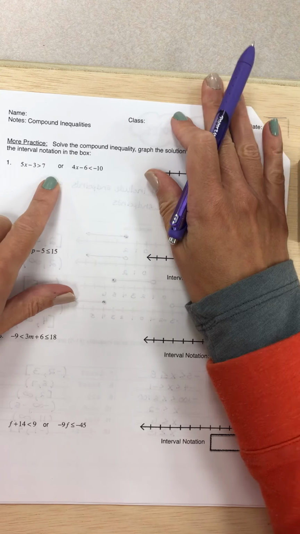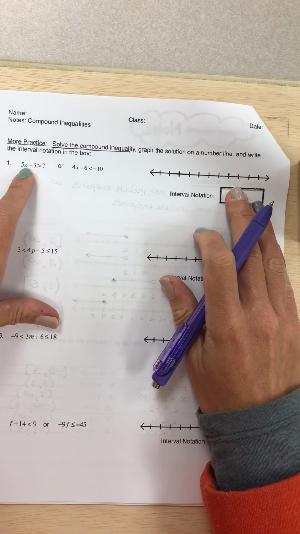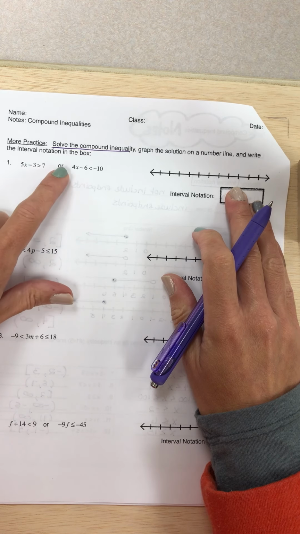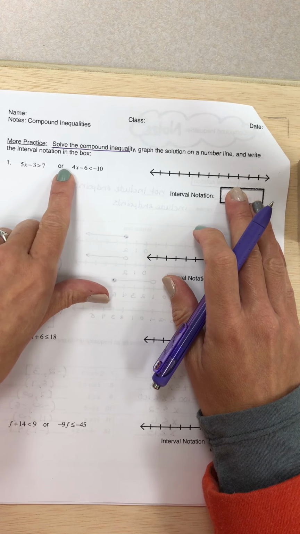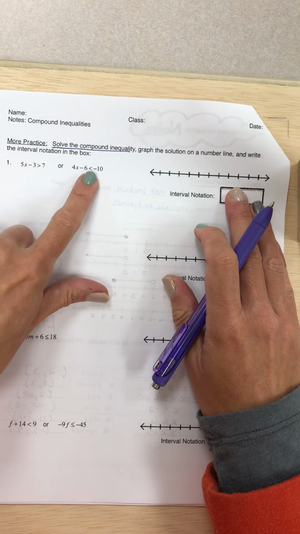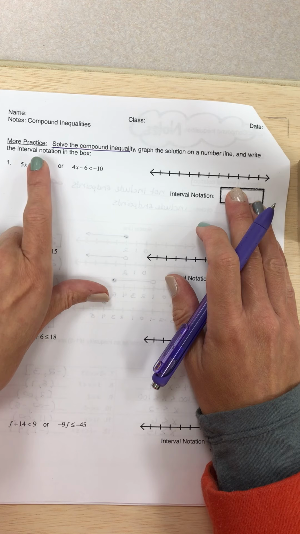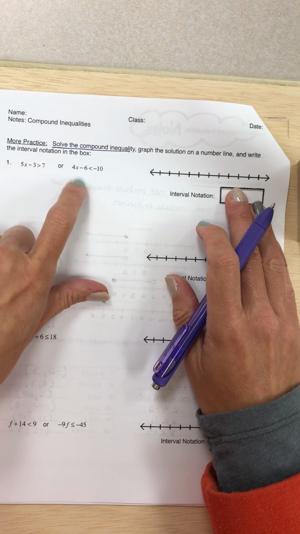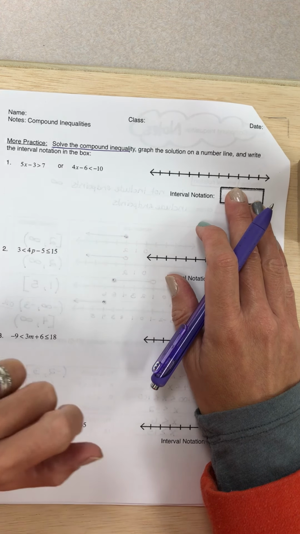Okay, so basically, to solve it, we're trying to say what value of x is going to make this inequality true, or this inequality true. Or means either one of them has to work. Both of them could work, but I only need at least one of them to work in order for this to work. So with or, only one of them has to work.